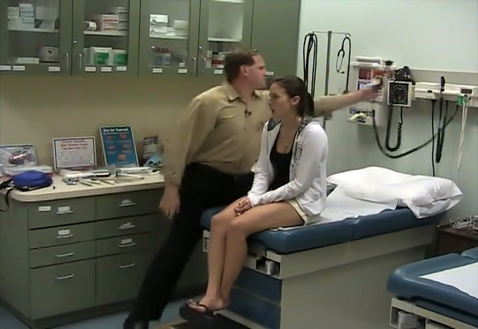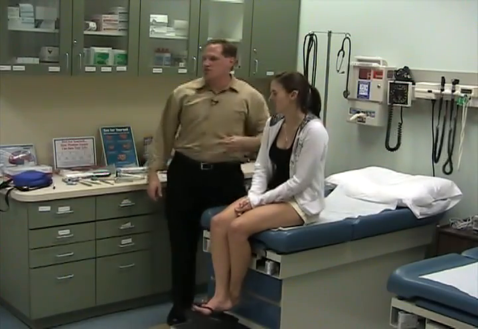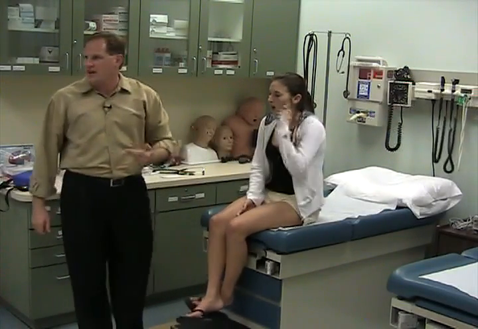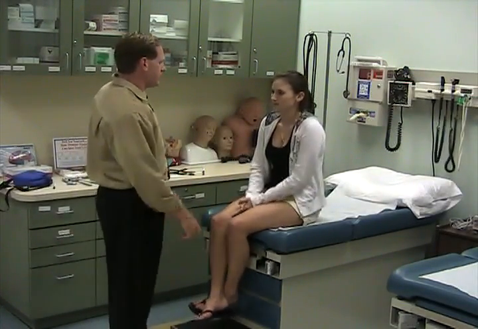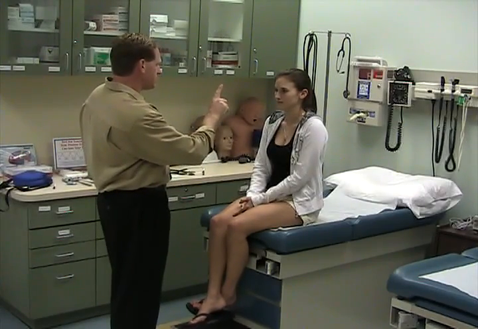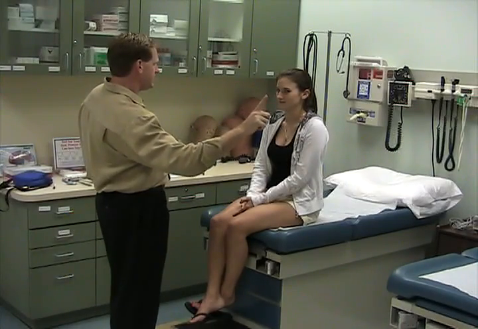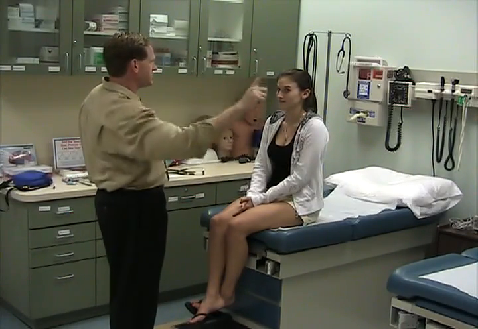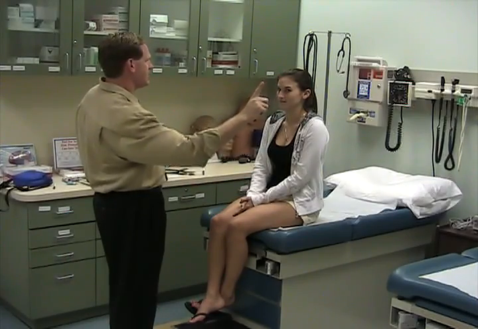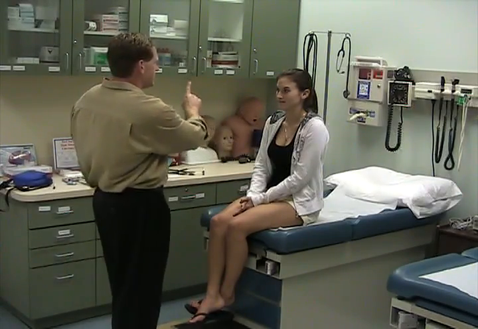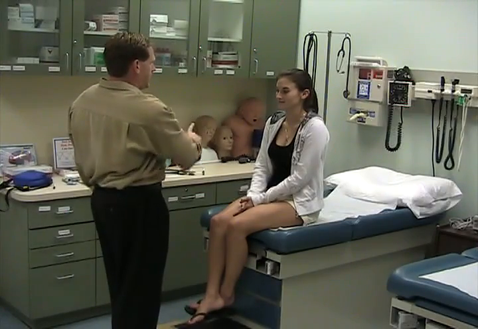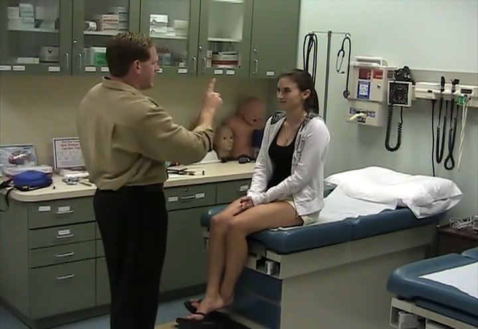The next step is what we call extraocular movements, or EOMs. So what you're going to do is tell the patient, don't move your head, just follow my finger with your eyes. Move to the side, and then you're going to make an H, a big H in the air, coming back to the center, to the other side, and another big H. And then back to the center.